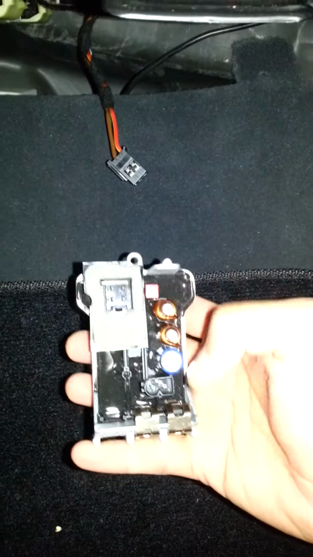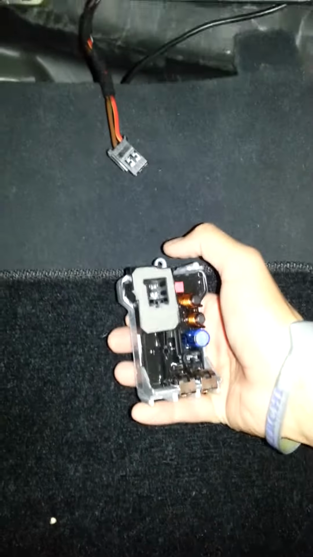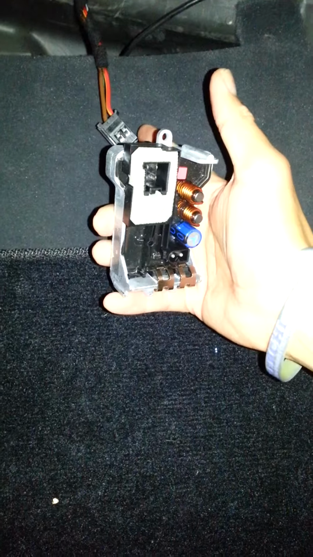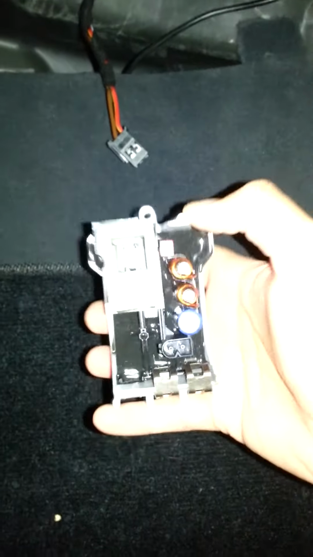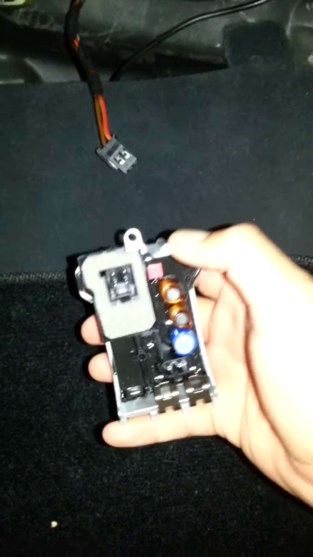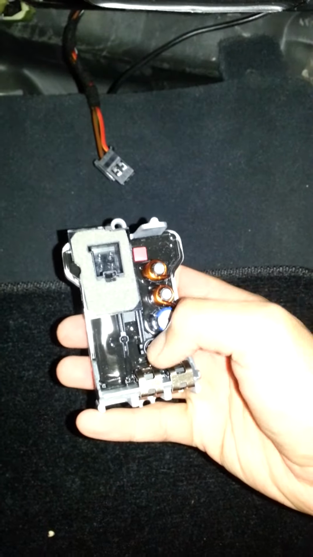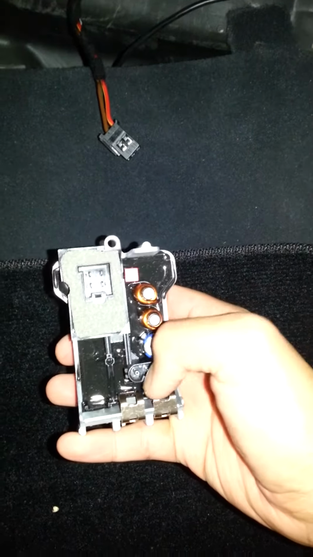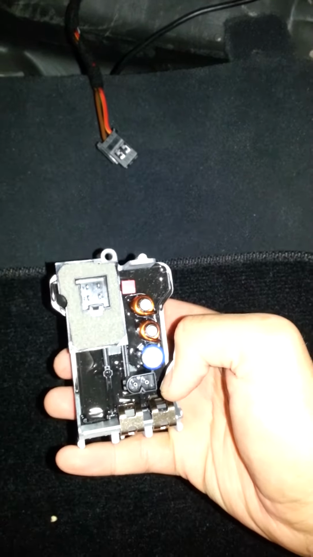So how I checked this was that I put the power here, and me knowing the fact that there's power coming from the DIN connector, which is from the center console, to this blower regulator, I know for a fact that if this regulator works, power would be registering here to turn on the fan, the blower. Well, when I put the voltmeter here, it registered 0.